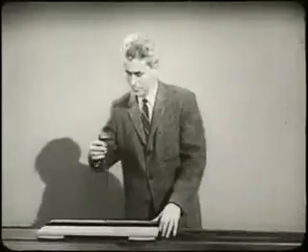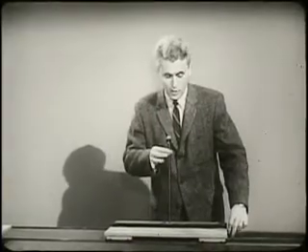Let me show you why. The ball was released at that point. If it had fallen straight down, because the cart moves on in the time that it takes to fall, it would have landed back here somewhere. But it didn't. Now I'm going to do the experiment again.